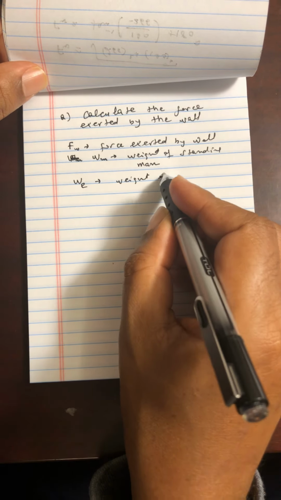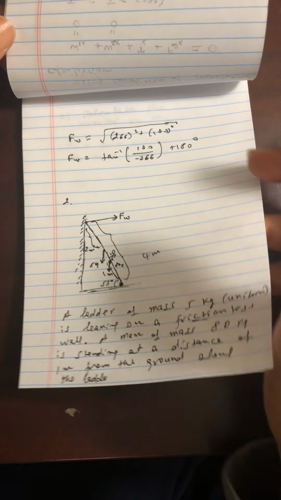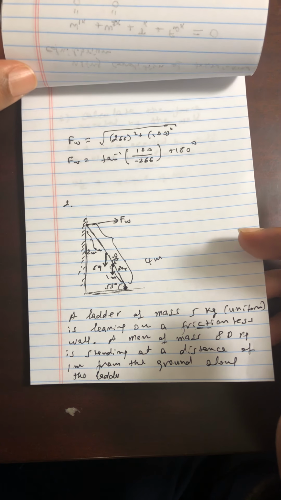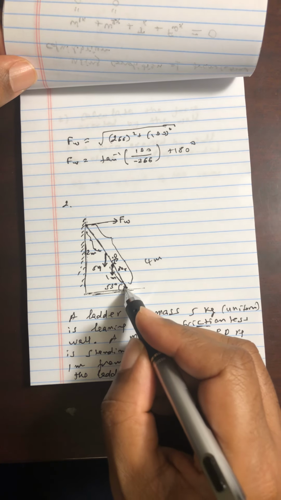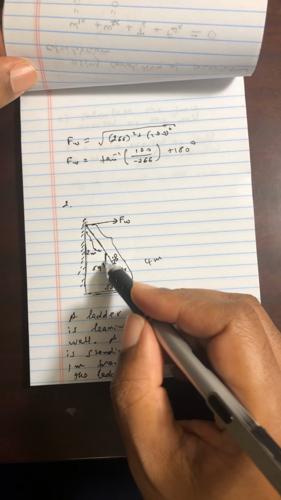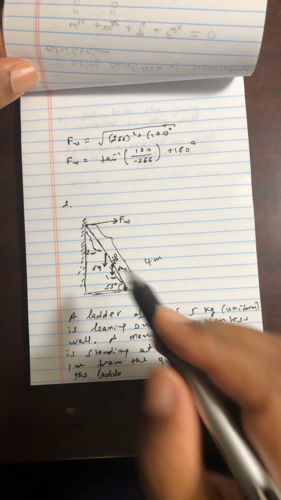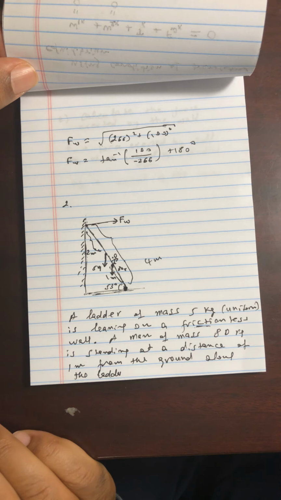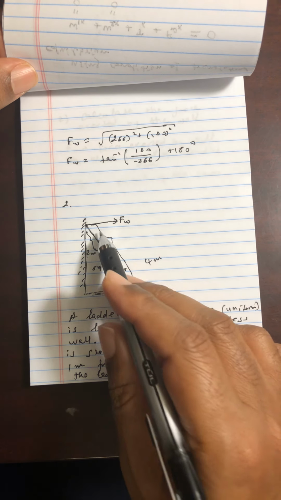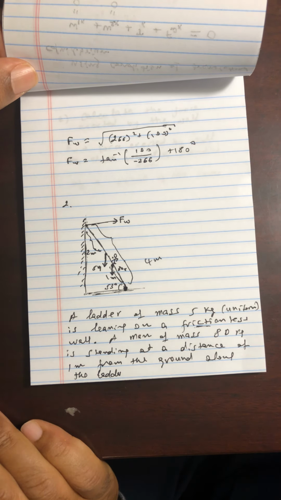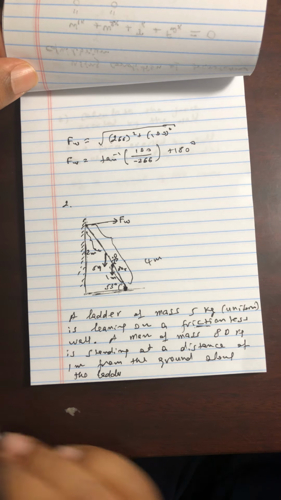So if we take torque about this point, we have the following three forces acting: the weight of the man, the weight of the ladder, and the force due to the wall. If we add up the torques of these three forces, it should be 0 because the ladder is in equilibrium.